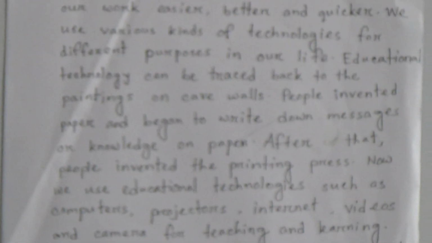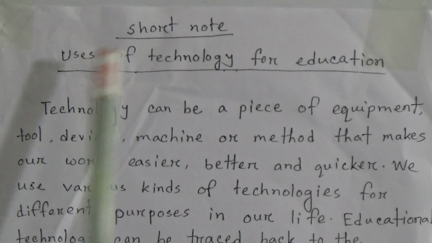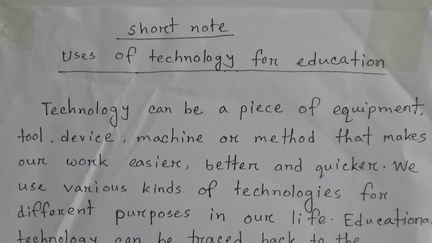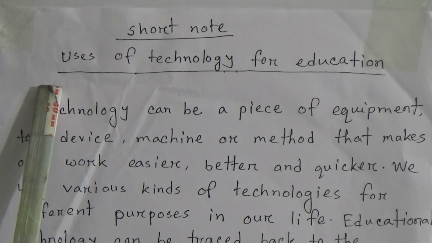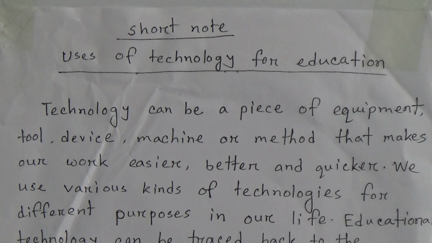Students, you can see I have written here today's short note, and the name of this short note is uses of technology for education. Students, remember, for short note you have to write down this topic name. What is written here?